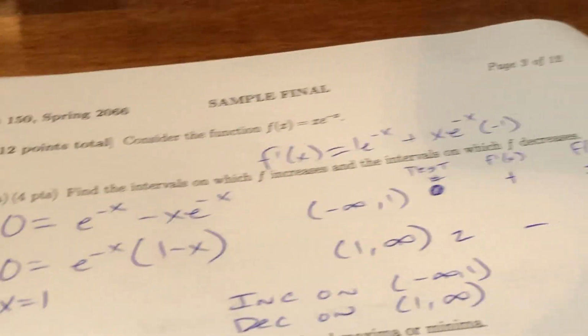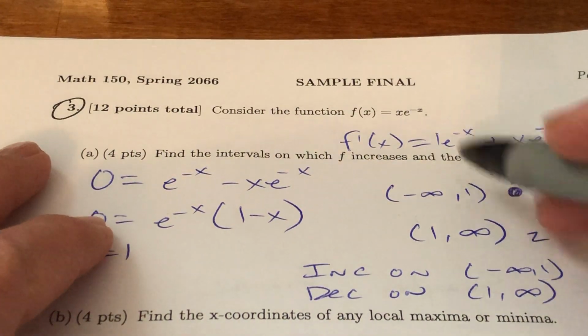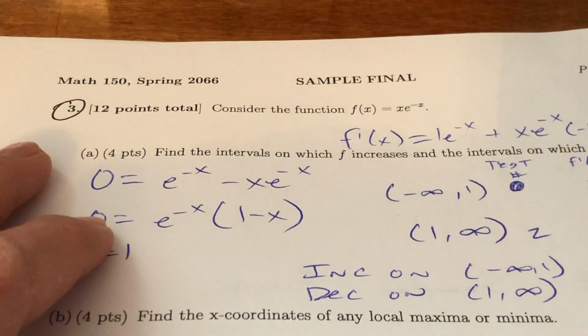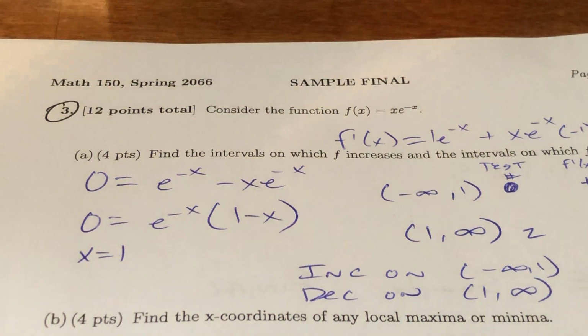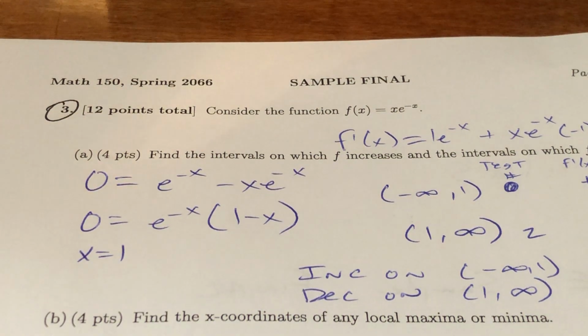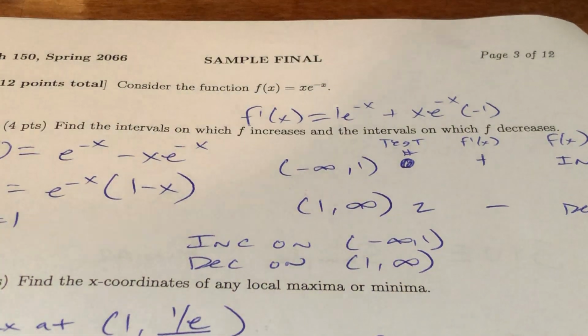Okay, folks, so here it is. This is from SIUE, the sample final for them. Consider the function f of x equals x times e to the negative x. It wants to know intervals of increase and decrease. This is just good practice for the exam that you are going to take on Thursday and Friday.